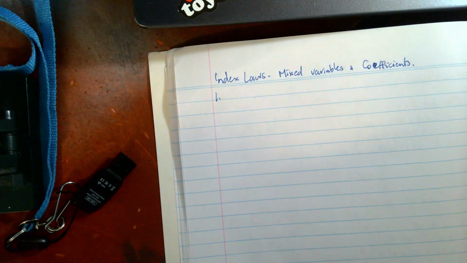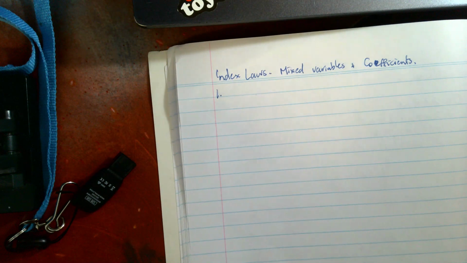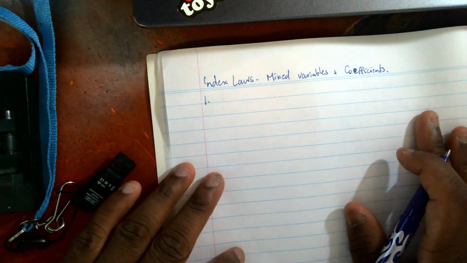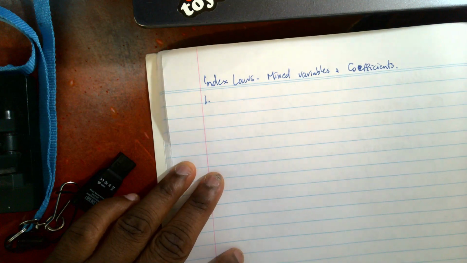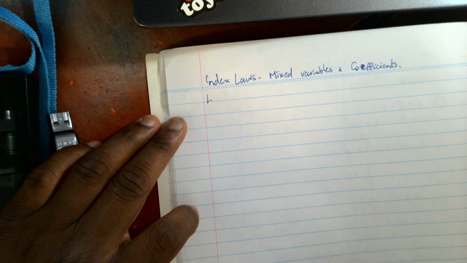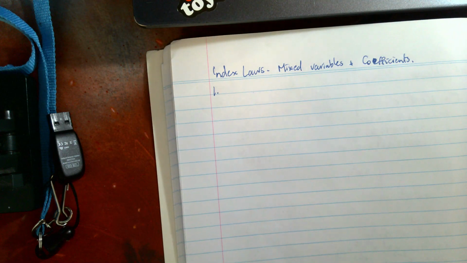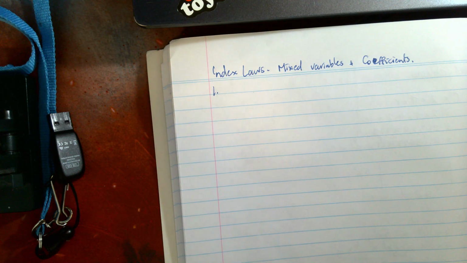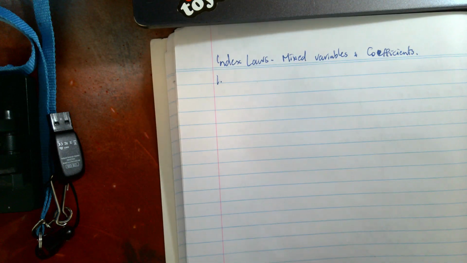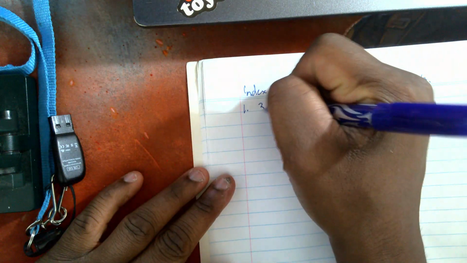We're going to go through this on Monday, but with school photos happening, I'm going to do this here, and then you guys can go through it in your own time, rewind, pause, do all that so you understand it. So we're looking at the mixed variables and coefficient questions. I'm going to do a few. I'm not doing all 15. So let's start with the first one.